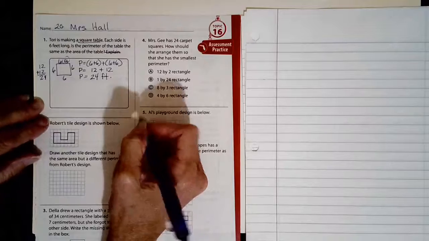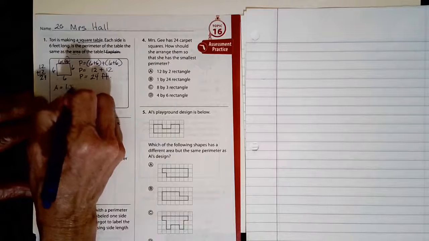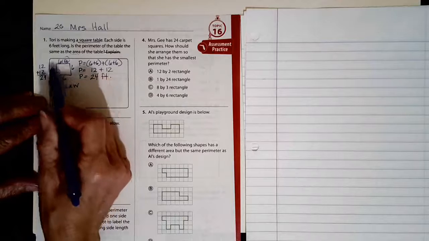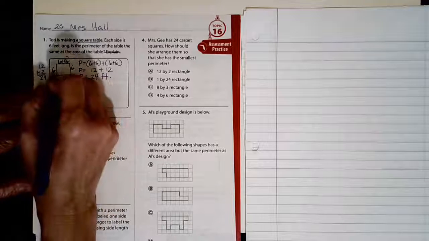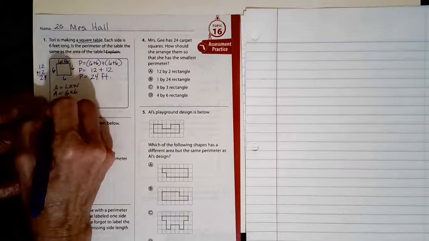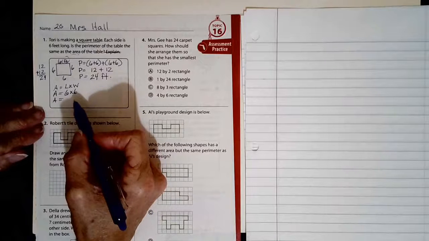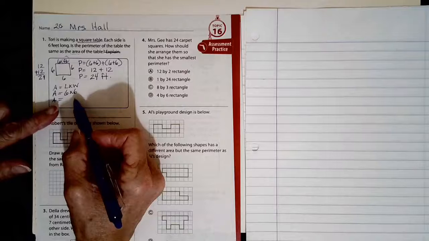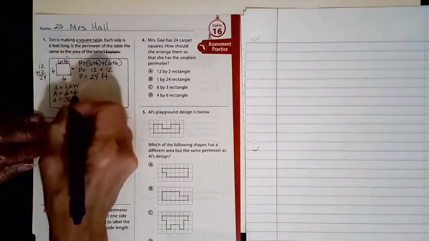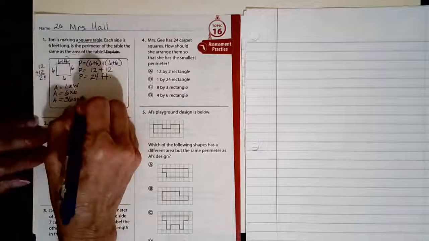Now, we also have to solve for the area. Remember, our area is length times width. And in this case, since we have a perfect square, all sides are the same length. So our length and width will be the same. So our area equals 6 times 6. Now remember, you should know these multiplications, and I hope you're practicing them at home. But if you don't, you could use repeated addition. But 6 times 6 equals 36. And when we're talking about area, it's square, and then whatever the measurement is, feet.